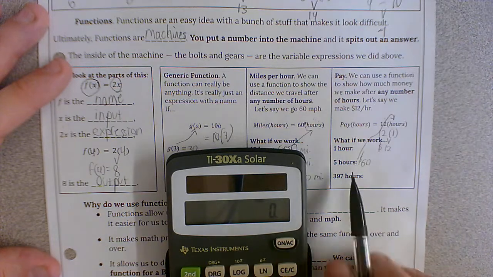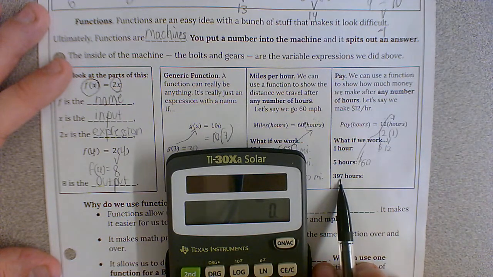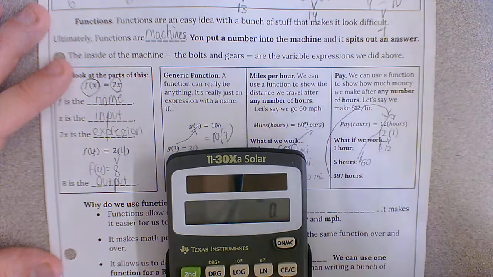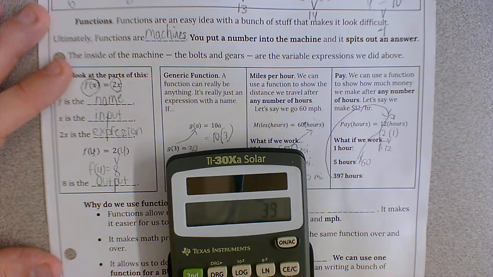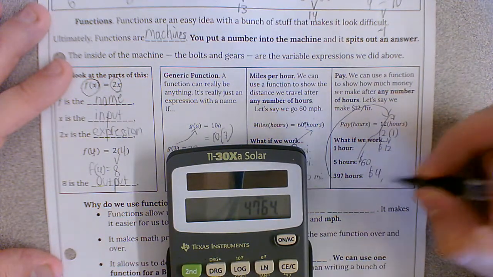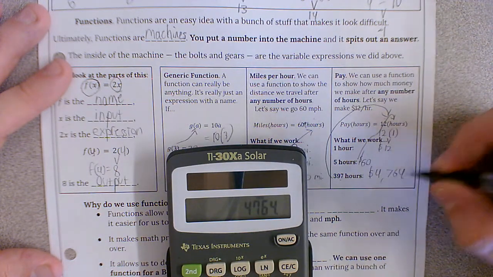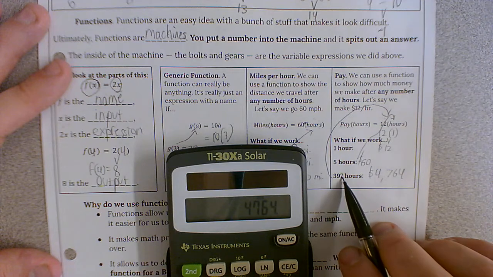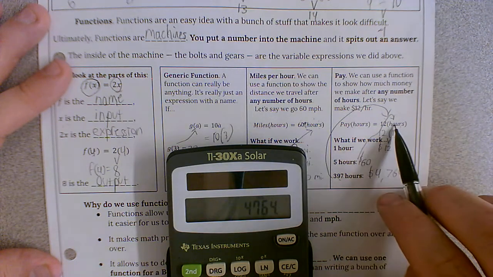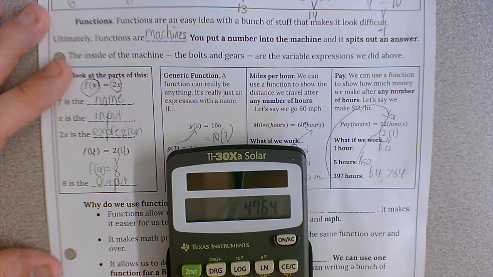Lastly, another weird number, if I work 397 hours, almost 400 hours, I can plug that in to my function, do 12 times 397, and I make a total of 4,764. What I did, I took a number of hours, I plugged it into my function. This is my input, and it gave me an output of 4,764.